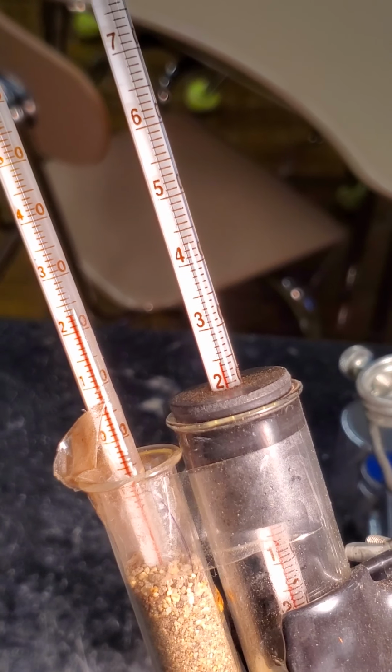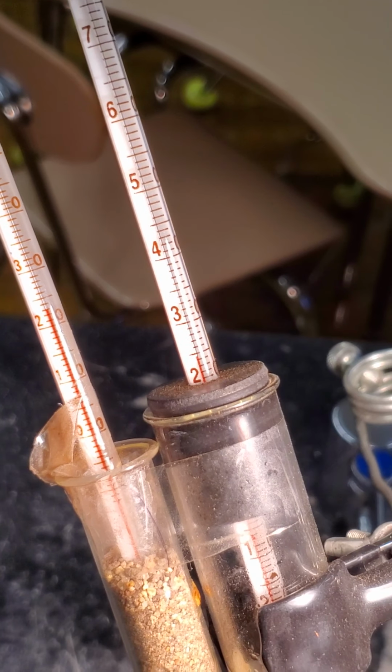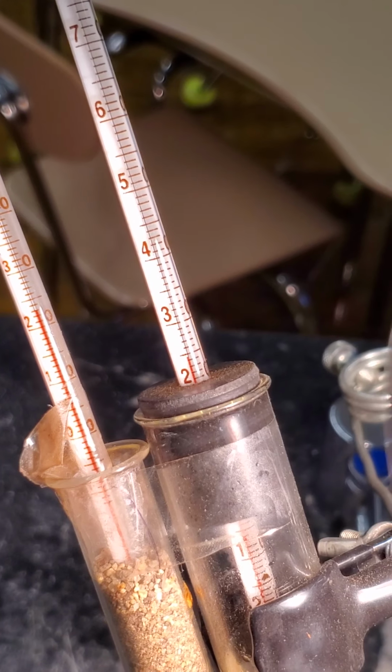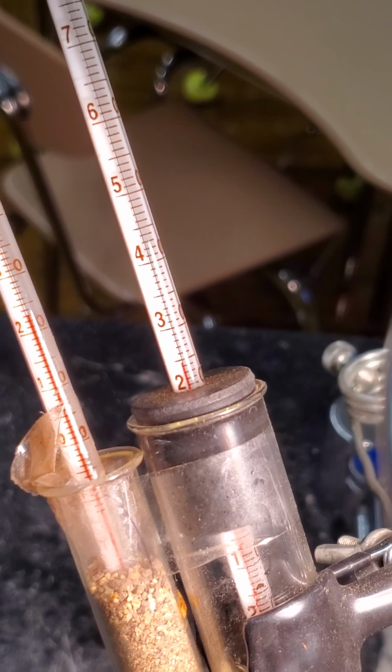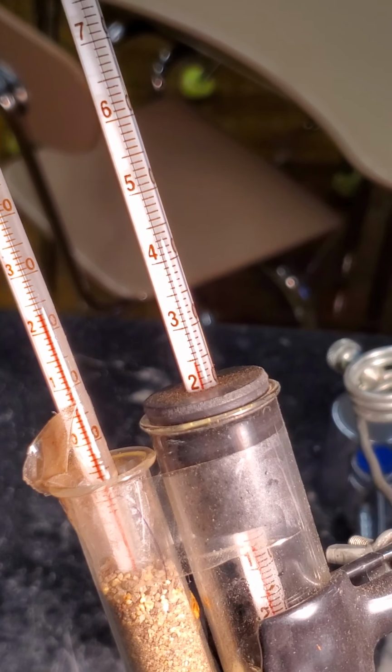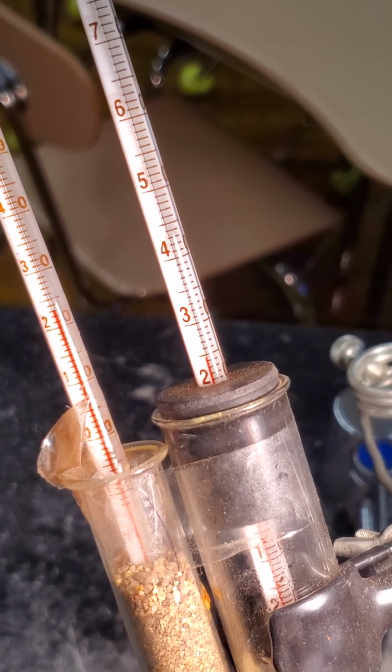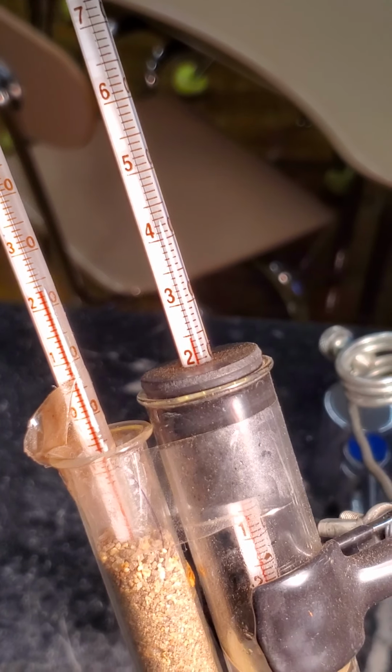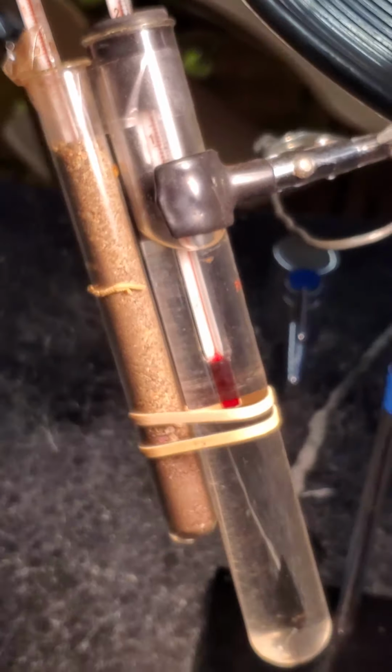So right now, still the temperature in the soil is 23 degrees Celsius, and the water is 24.5 degrees Celsius. So the setup is like this.